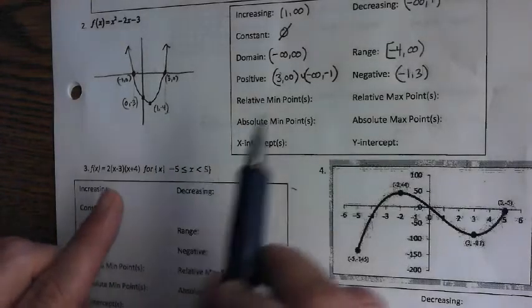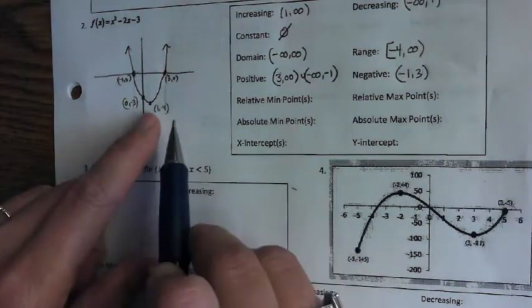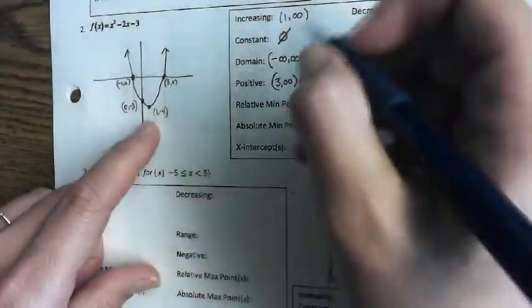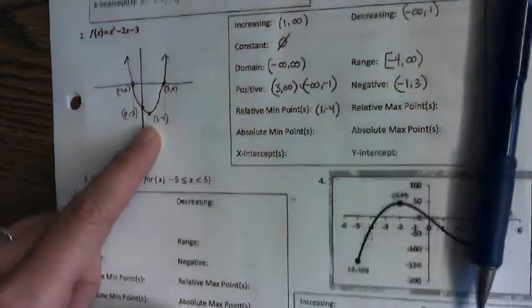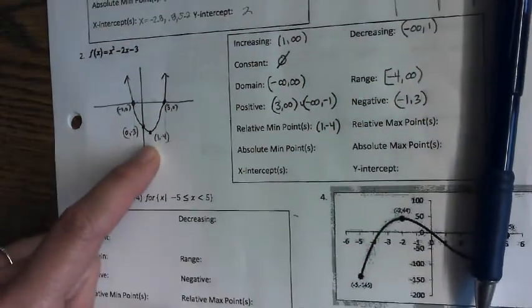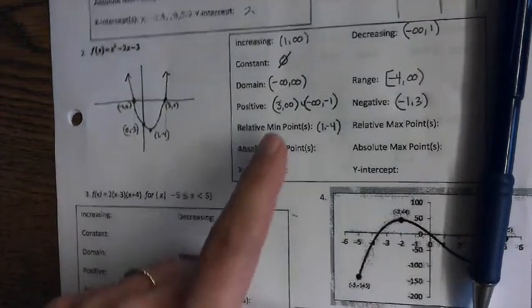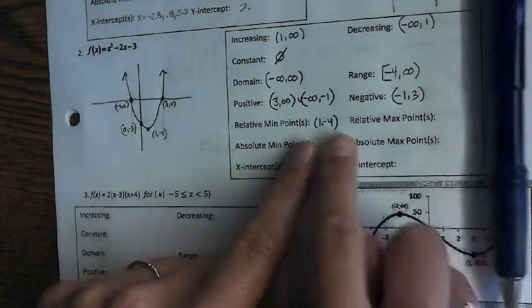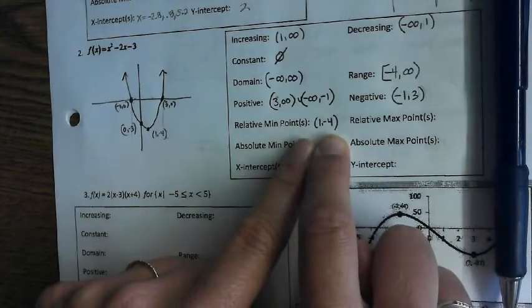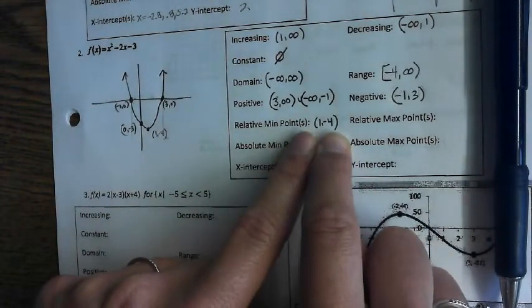So your relative minimum point, and they're looking for coordinates here, 1, -4. Do you see what can be tricky about interval notation versus the notation we use just to identify a point? This particular one does not mean from 1 to -4. Does that make sense?